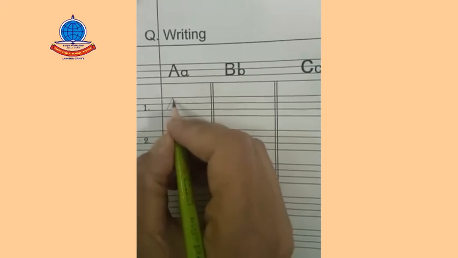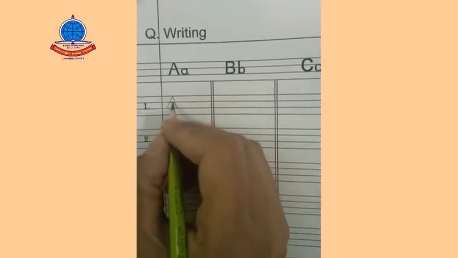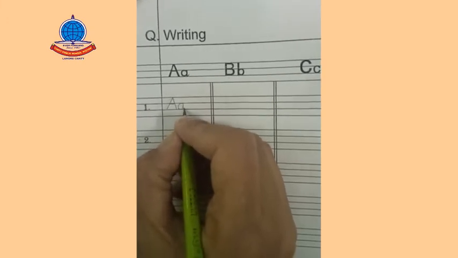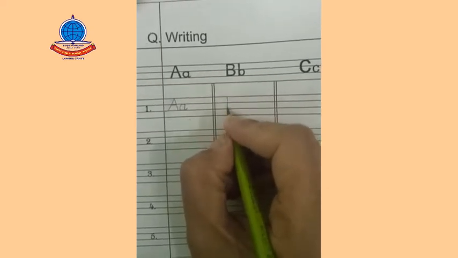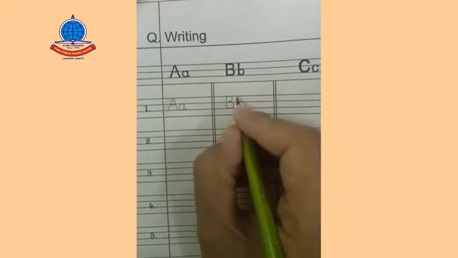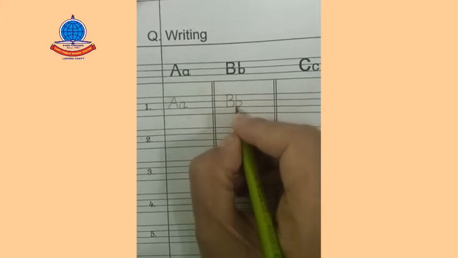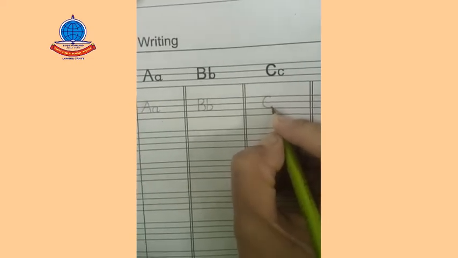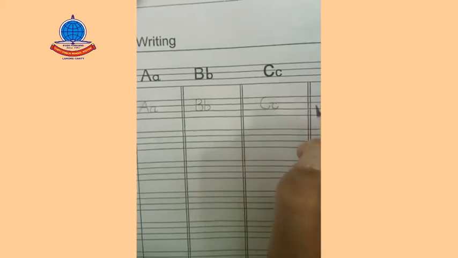First we'll draw two slant lines and one slipping line like this. Now we'll draw a semicircle and draw its tail like this. It's A. Now B, a straight line and two half circles like this. Now small b, a straight line and a half circle. Now C, like this, and small c in two lines like this.